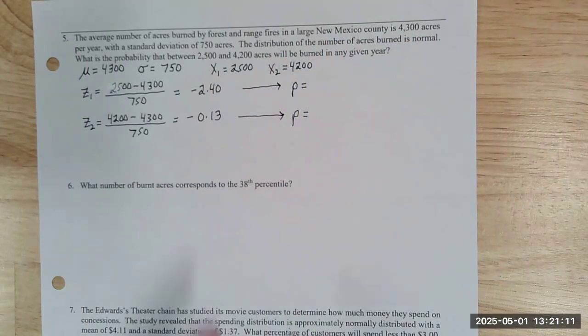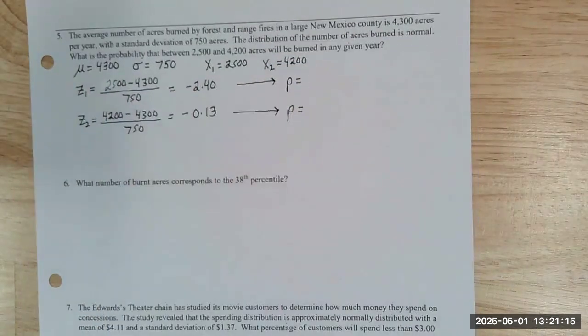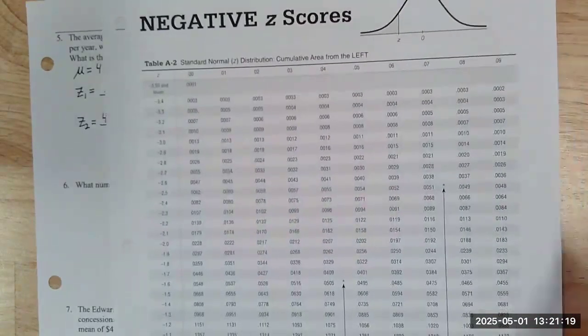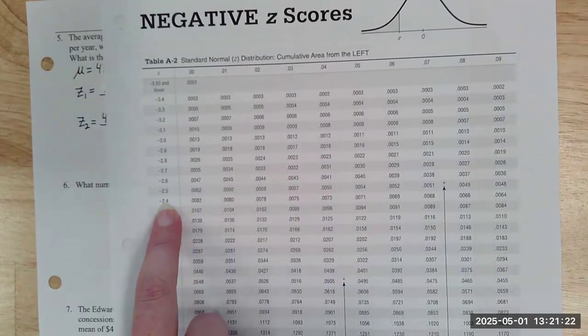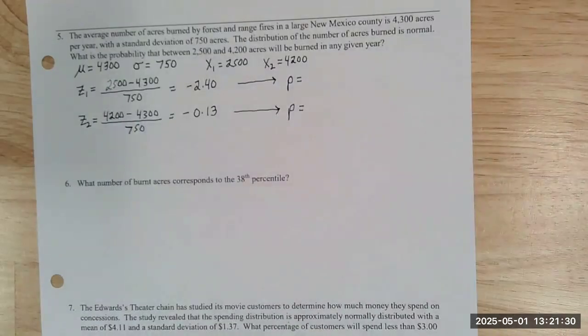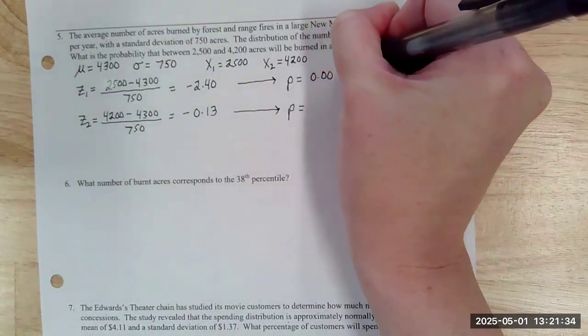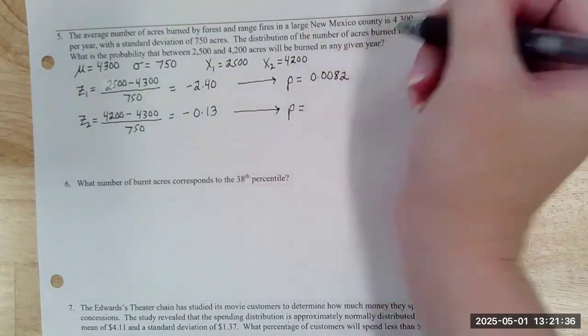So we're going to go find the Z negative 2.40. So I'm on the negative Z page, negative 2.4. And then 0 just means I'm going to the first column. So negative 2.40 is 0.0082. All right.